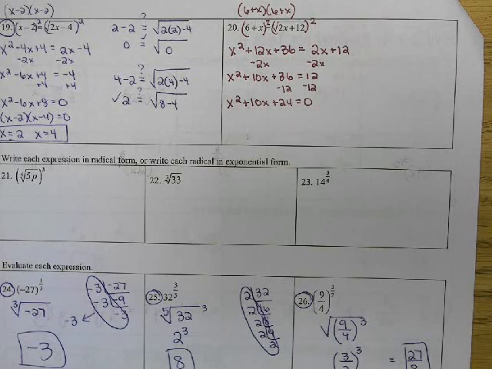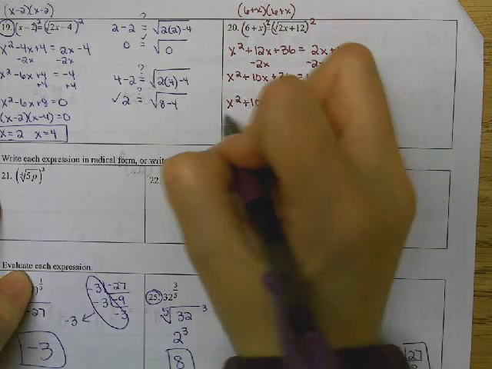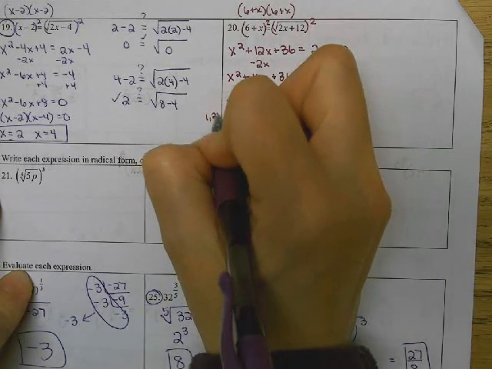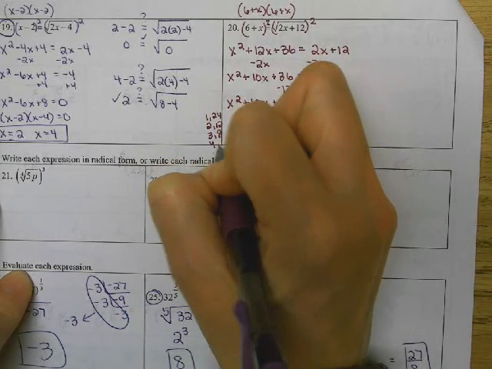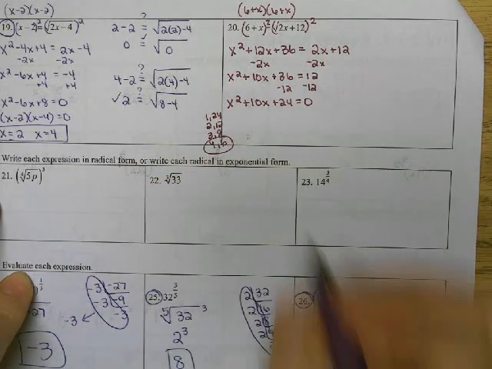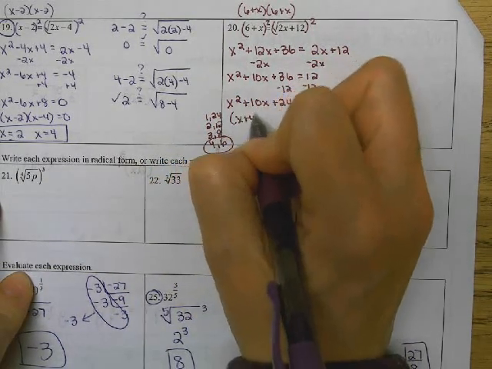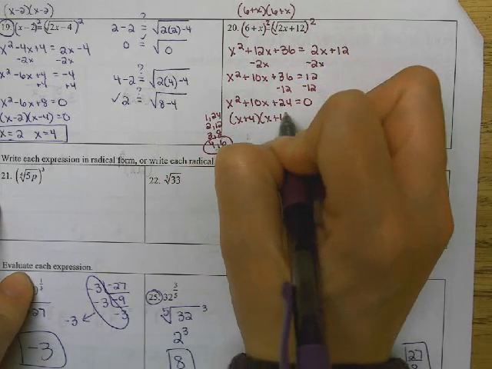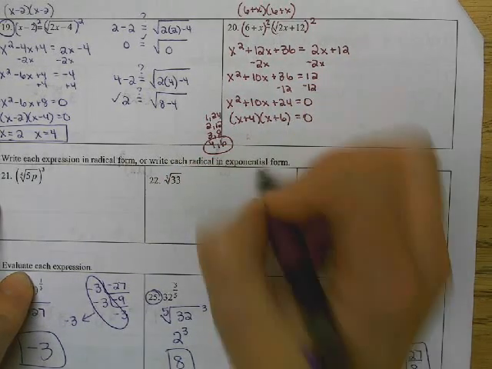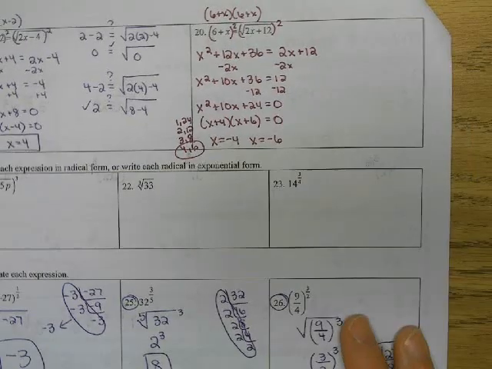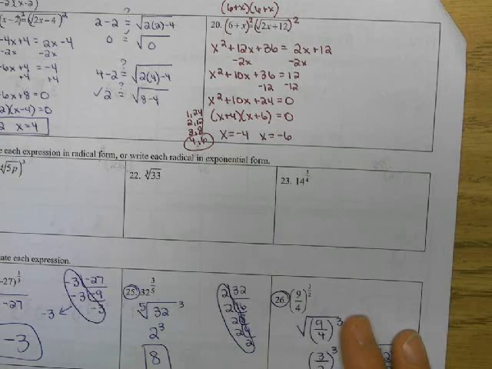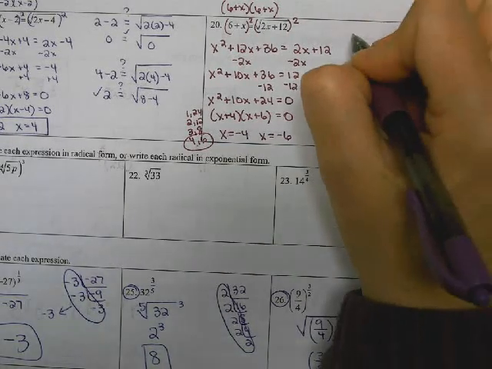So I'm looking for two numbers that multiply to give me 24 and add to give me 10. So 1 and 24, 2 and 12, 3 and 8, 4 and 6. So I get 4 and 6. So I get x equals negative 4 and x equals negative 6. Both of these are negative this time, so it doesn't really matter which one I start with.